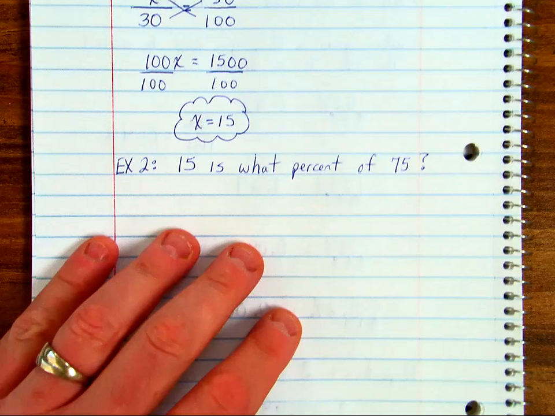Cross multiply. 25 times x. 13 times 100. And then we can divide by the coefficient. And the answer is 52.